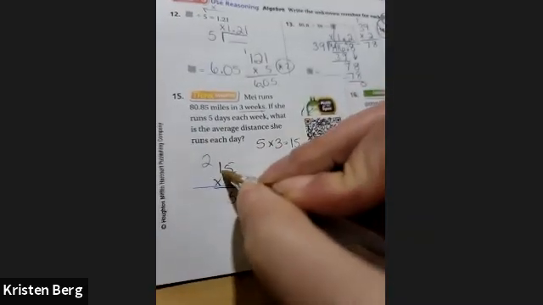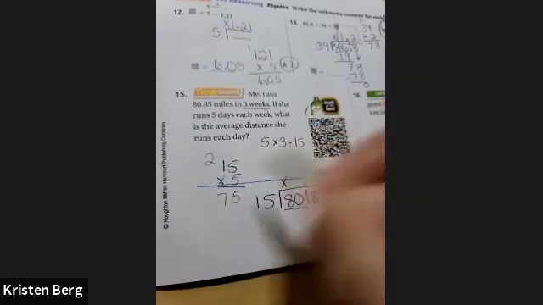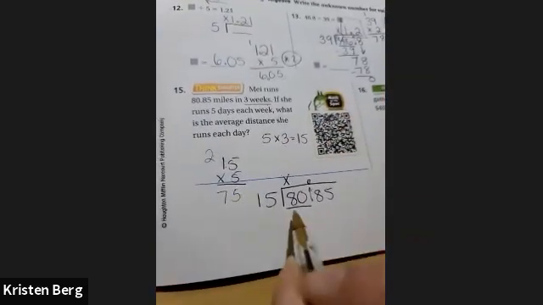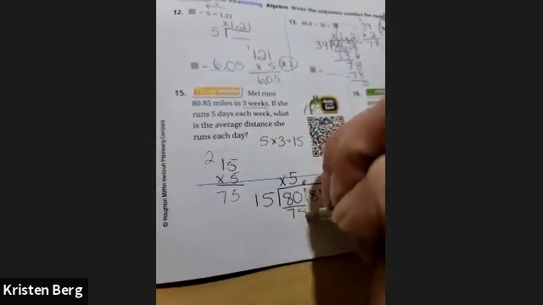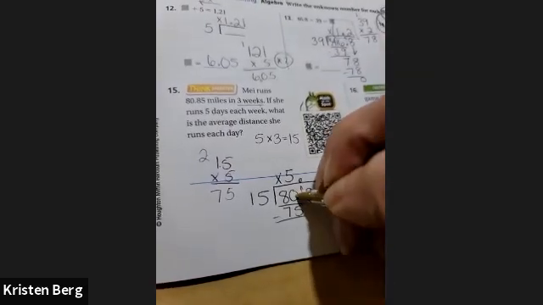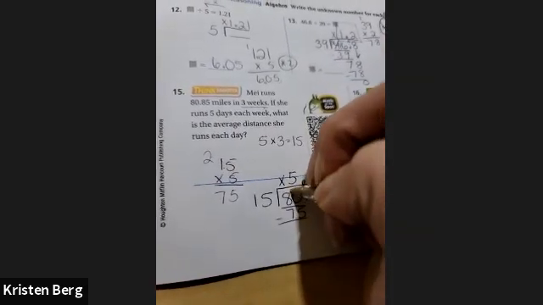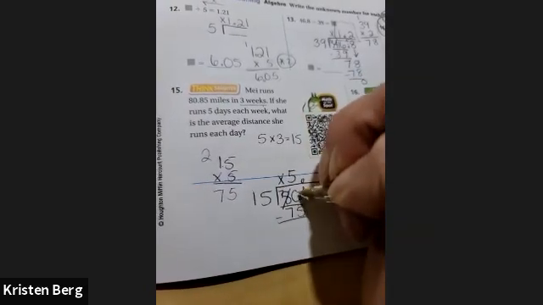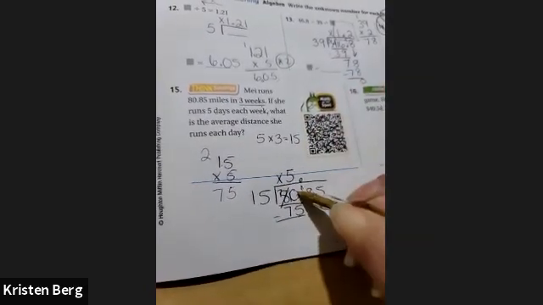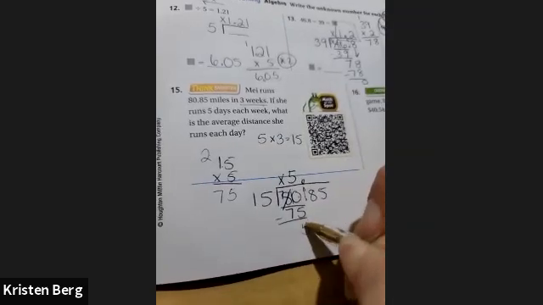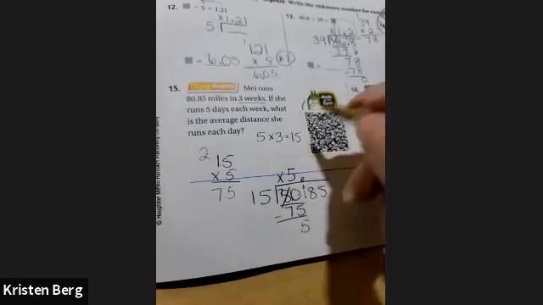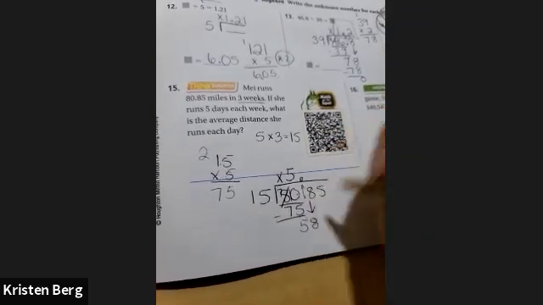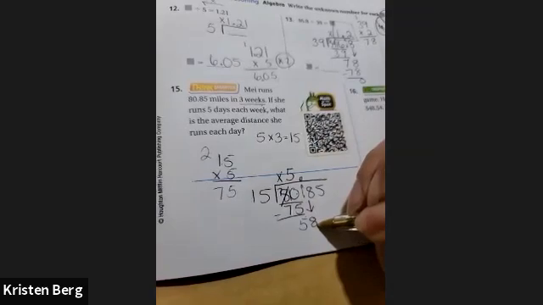This would be 25, carry your 2. 5 times 1 is 5, plus 2 is 7. Yes, it's not going to get any closer. So therefore, that would be 5. This would be 75. Okay, so can I have 0 and take away 5? No, I cannot. So that becomes a 7. This becomes a 10. Now 10 minus 5 is 5. Okay, then check it. We are good. So then do we have a number to bring down? Yes.